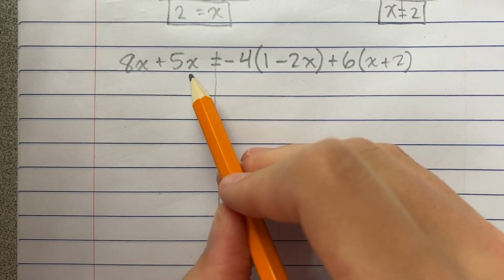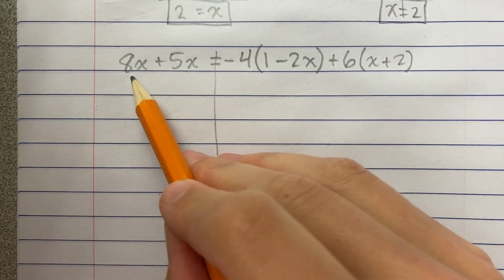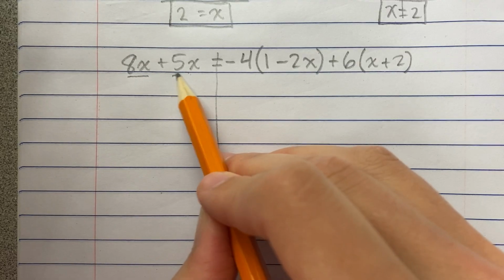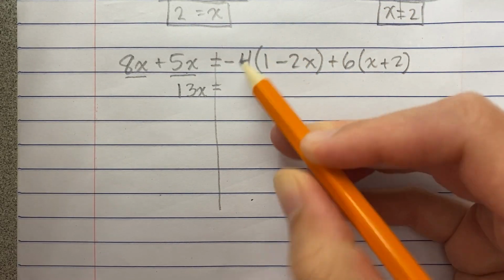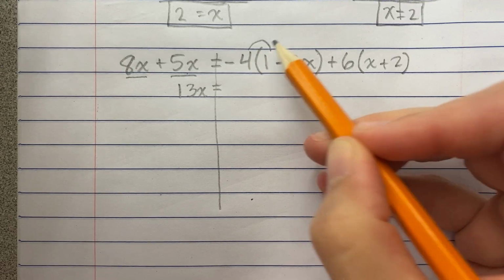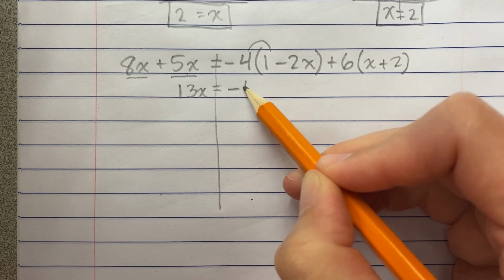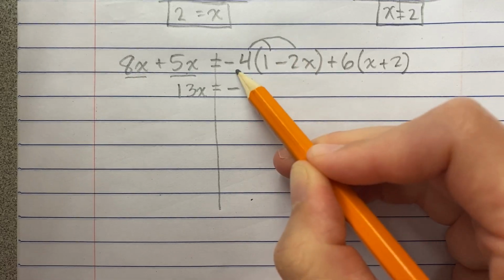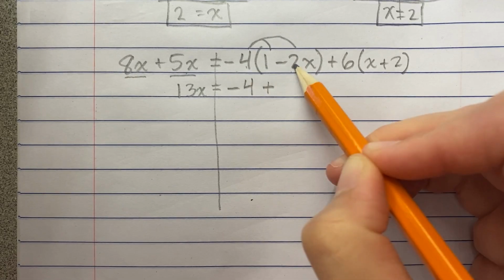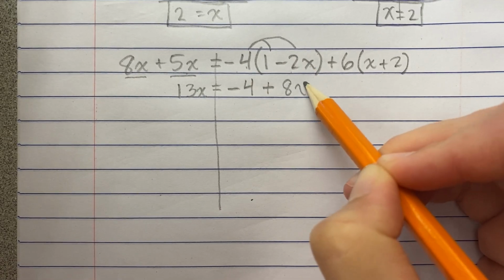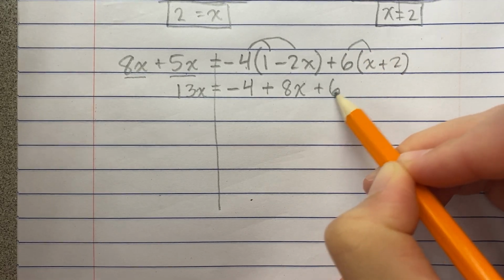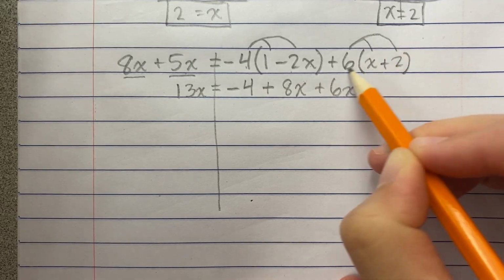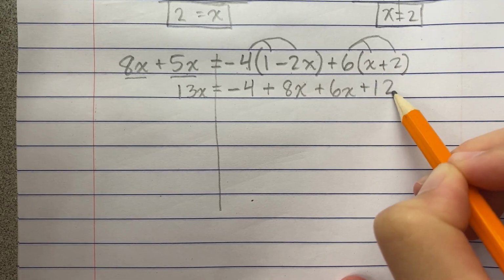Okay, let's look over here. Are there like terms, distributive property, or anything? Oh yeah, these are actually like terms. This is 8x and 5x. Those can be combined. That's 13x. Okay, now over here, look, there's some distributing to do. So negative 4 times 1 is negative 4. Negative times negative is positive. This is 4 times 2, and there's an x. Okay, and now I'm distributing here. So this is plus 6x, and 6 times 2 is 12.